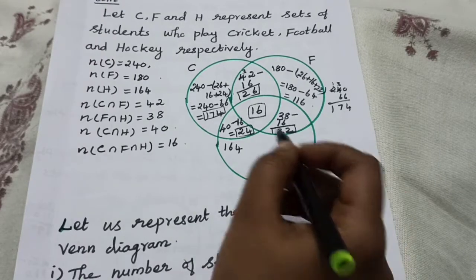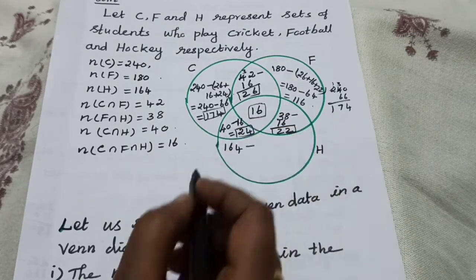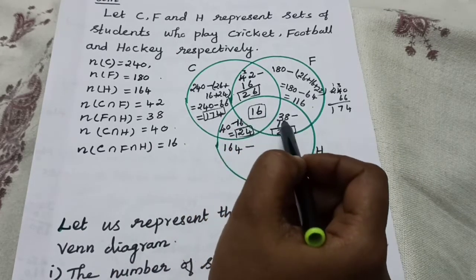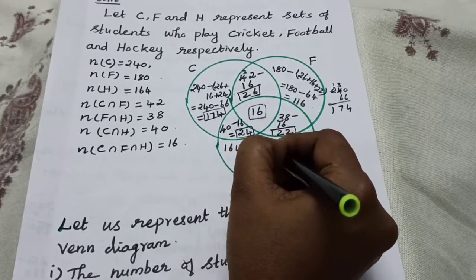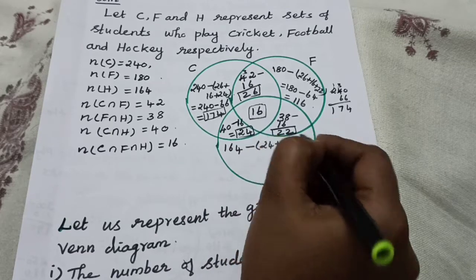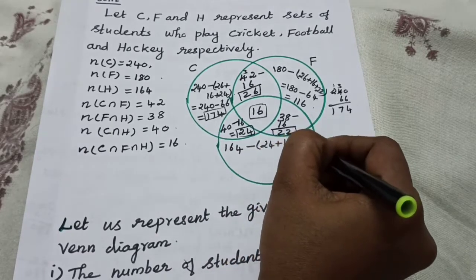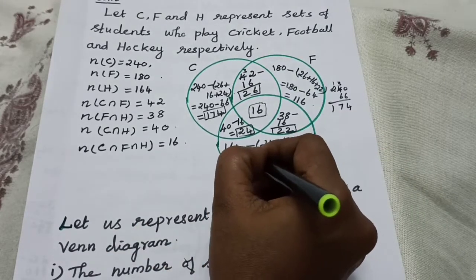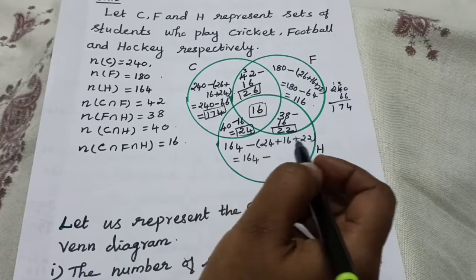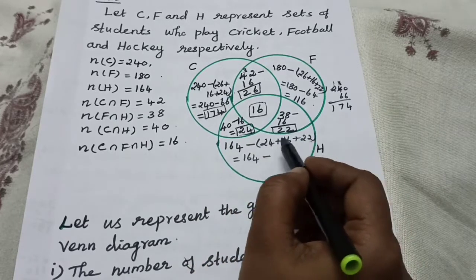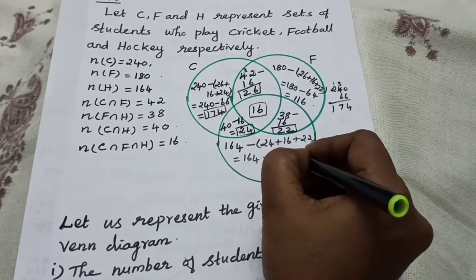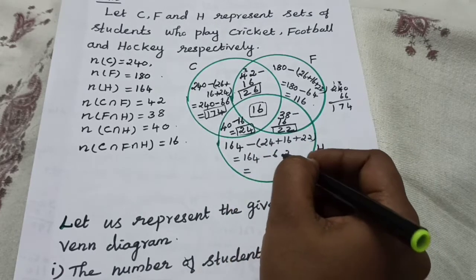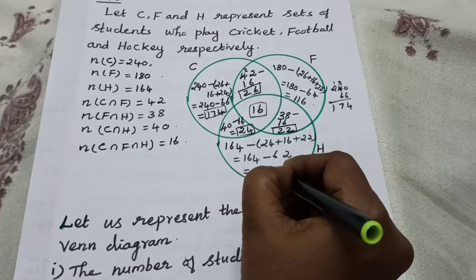Like that, only hockey also we have to find. That means 164. From here we have to subtract these 3: 24 plus 16 plus 22. Equal to 164 minus this 3 added, which gives 62. Then 164 minus 62 is 102.